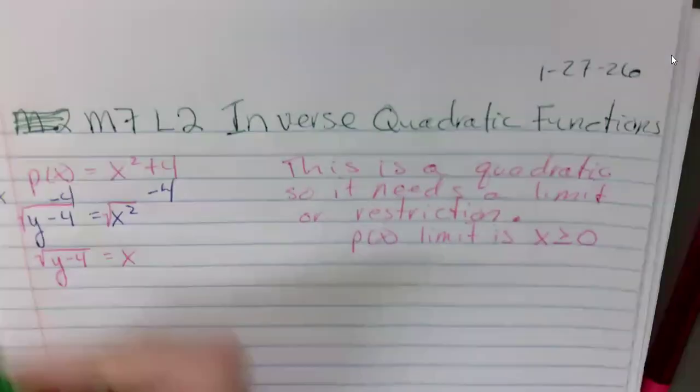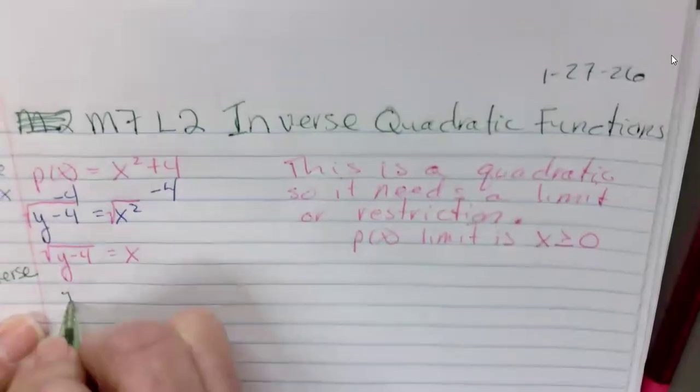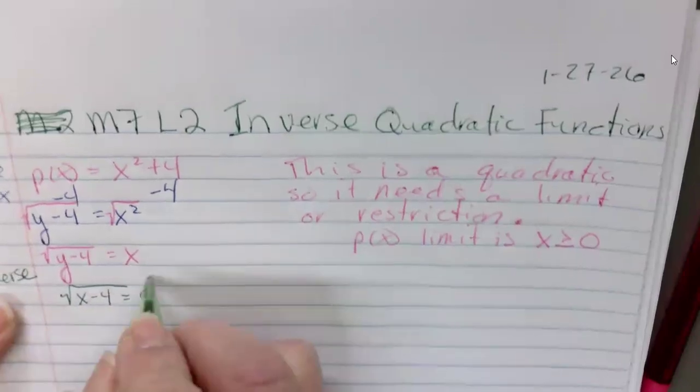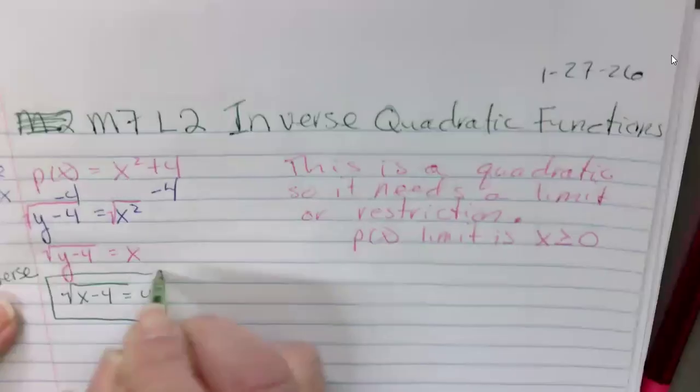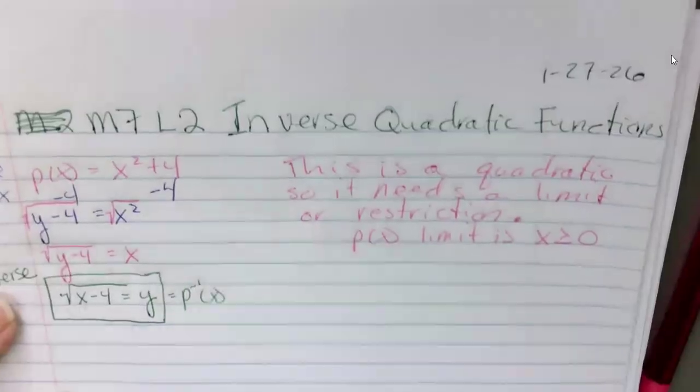Now we're going to do the inverse of our variables. So we get the square root of x minus 4 equals y. This is the one that goes into the box, showing us that this is the p inverse evaluated for x.